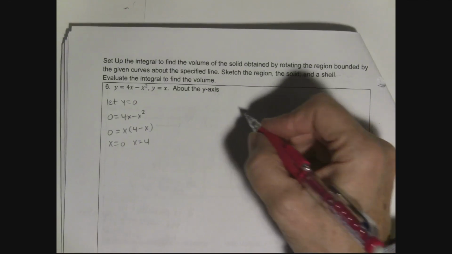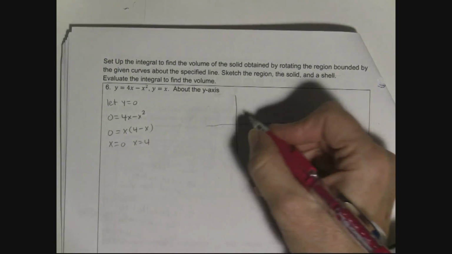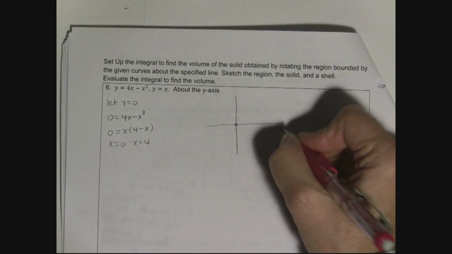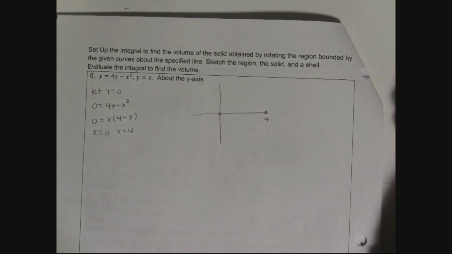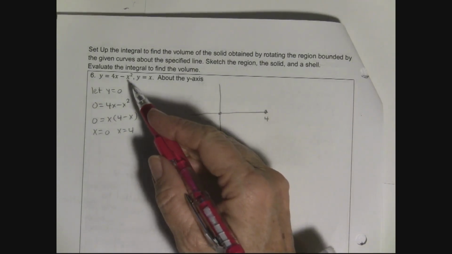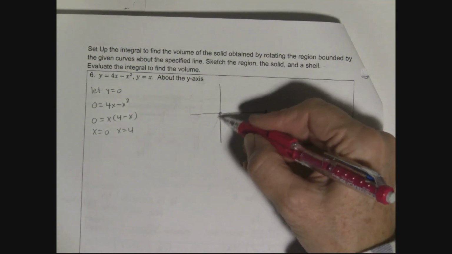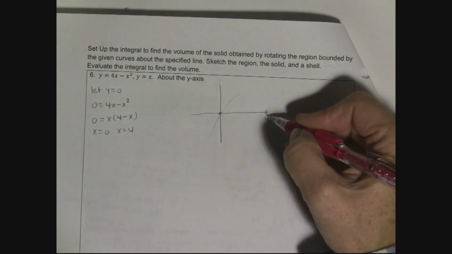And then if I need a few other points, I'll pick a few other points. So 0 is right here and 4 is right here. I haven't sketched this one lately, so I don't know if this is a good size, but I'm just going to go for it. Because it's minus x squared, it's upside down. So it's a parabola that's doing this, and it's upside down.